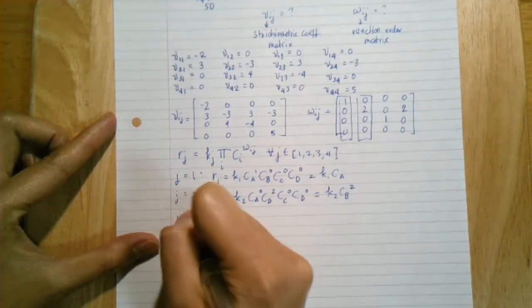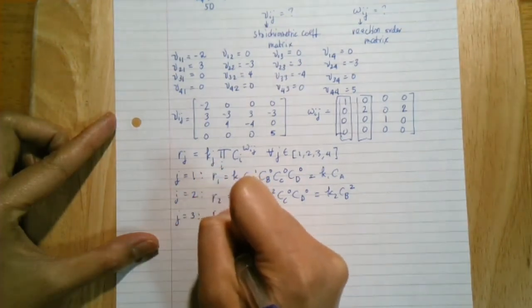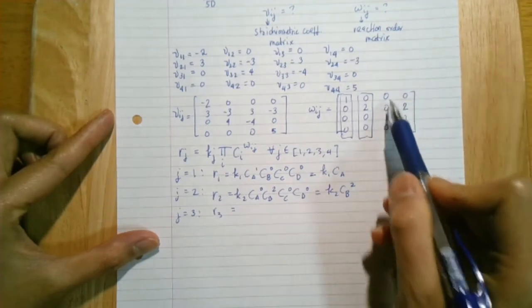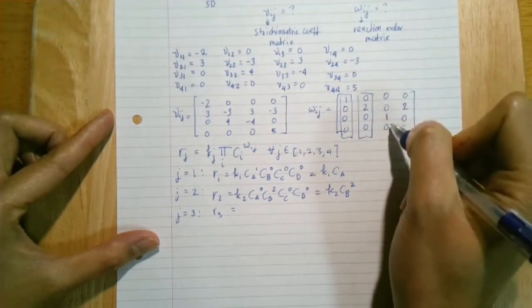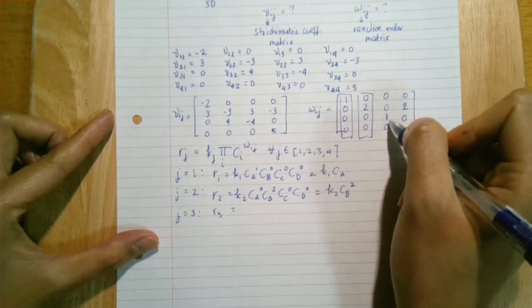I can also do the same thing for reaction 3. For reaction 3, I just need to look at the third column, and everything is 0 apart from the one for component 3. Component 3 is C.